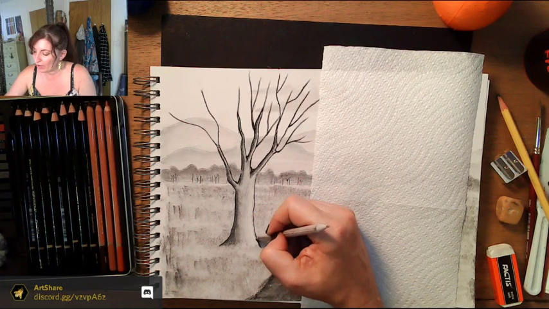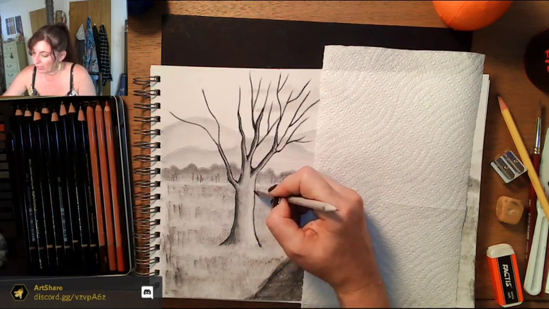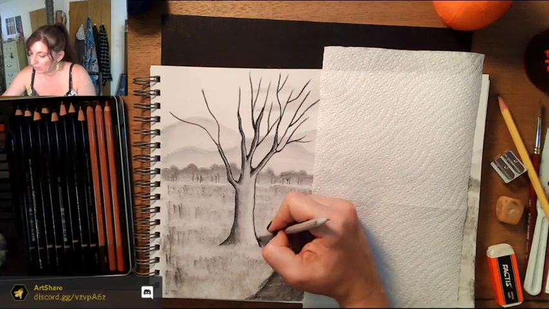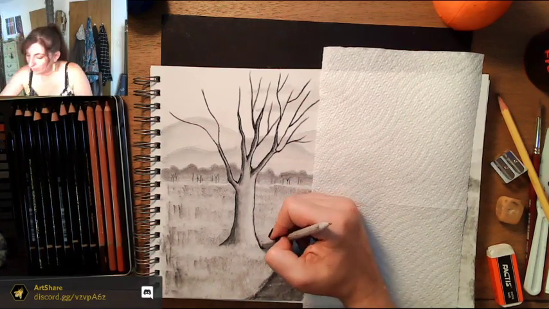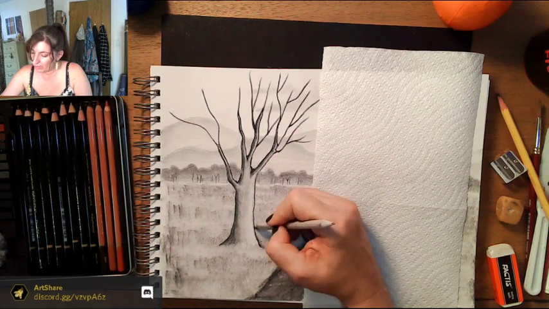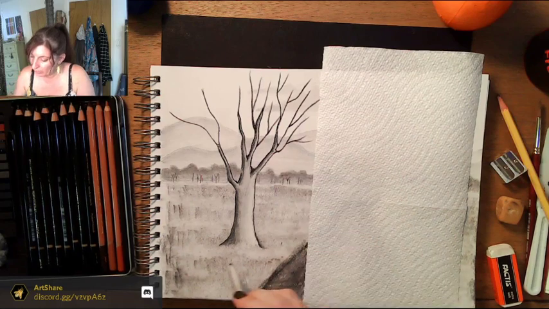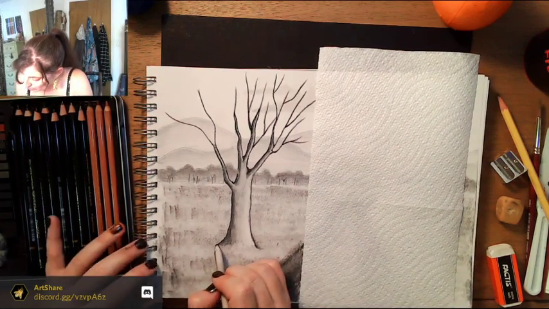Okay, I am, however, just going to hit this edge of the tree, and pull this out a little bit, and then come a little bit on the outside of it. What that does is it creates an edge rather than having just this stark line.